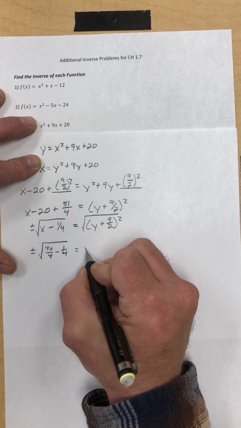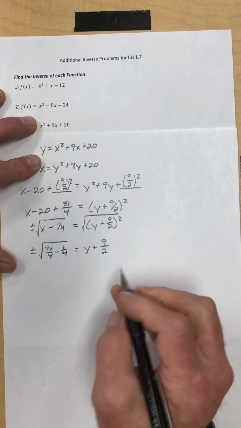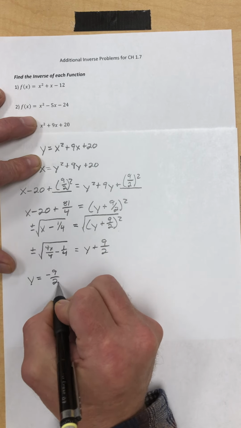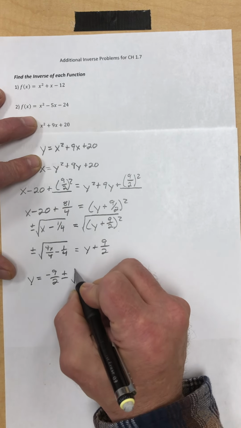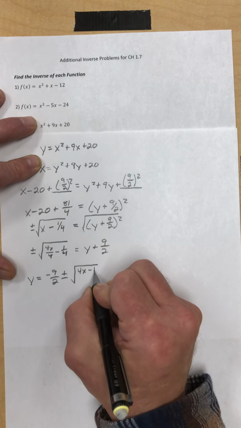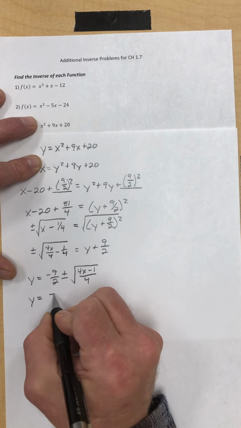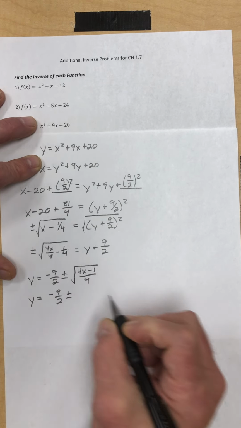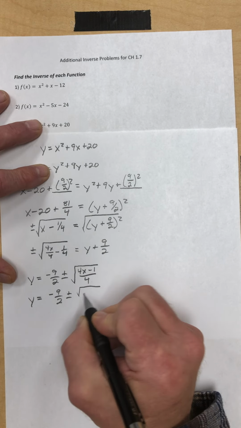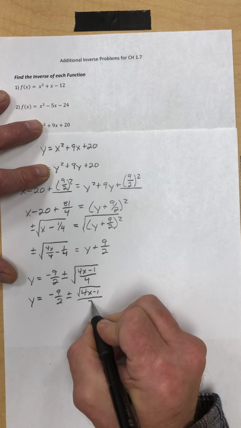Over here, I take the square root and I get y plus 9/2. I'm going to have to subtract 9/2 from both sides, so I get y equals negative 9/2 plus or minus the square root of, combine this radicand into one fraction, 4x minus 1 all over 4. So we get y equals negative 9/2 plus or minus. Again, that denominator is a perfect square, so we take the square root of the numerator, 4x minus 1, over the square root of the denominator, which is just 2.